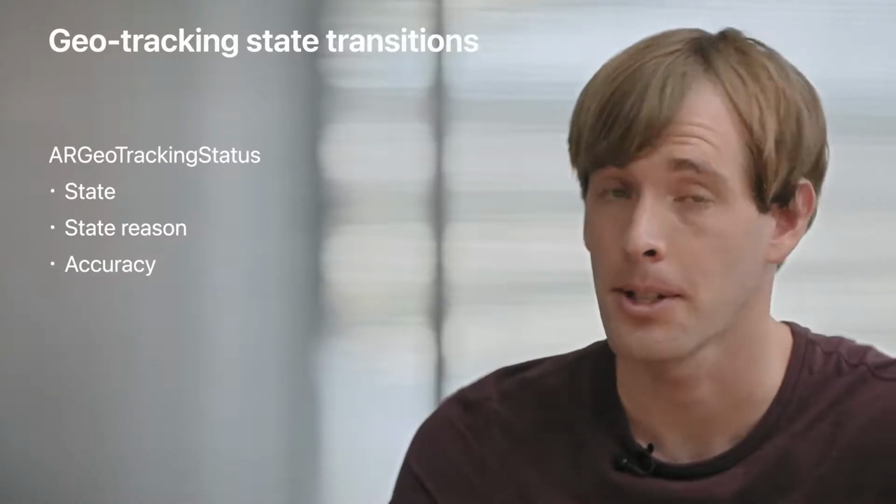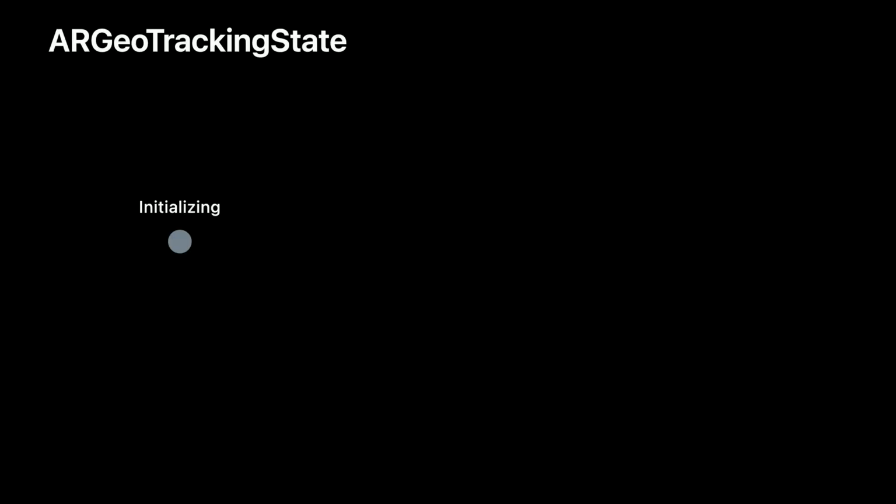Let's take a closer look at the geo-tracking state. When an AR session begins, geo-tracking state starts at initializing. At this point, geo-tracking is waiting for world tracking to initialize. From initializing, the tracking state can immediately go to not available if geo-tracking isn't supported in the current location. If you're using the check availability class method on geo-tracking configuration, you should rarely get into this state. Once geo-tracking moves to localizing, ARKit is receiving images as well as maps data and is trying to compute pose.